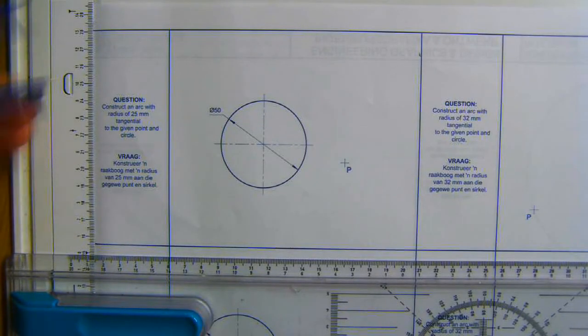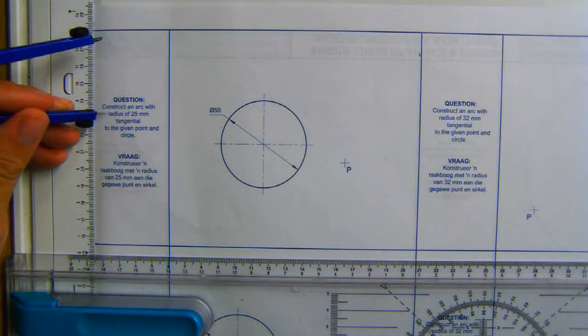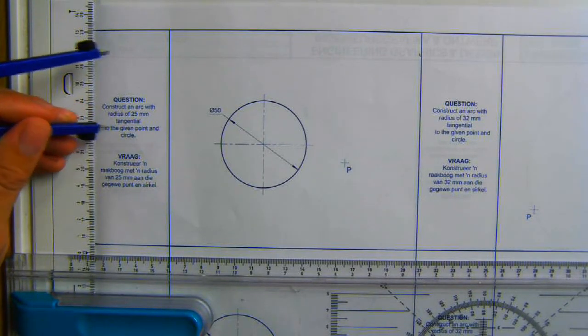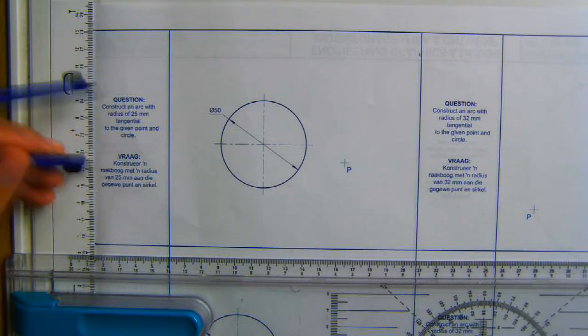Okay, so the question over here says that you have to construct an arc with a radius of 25 millimeters tangential to the given point and the circle. Okay, I'll explain it now.